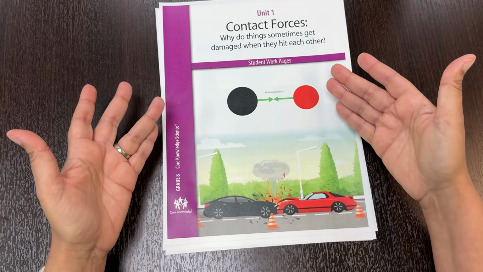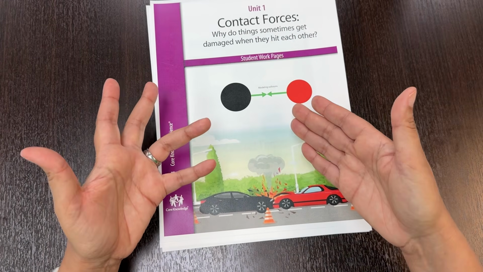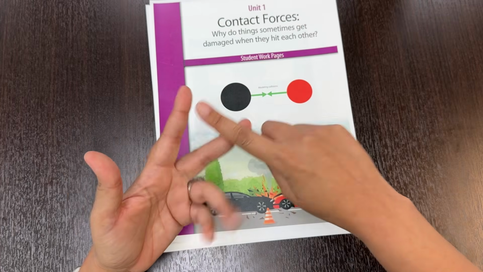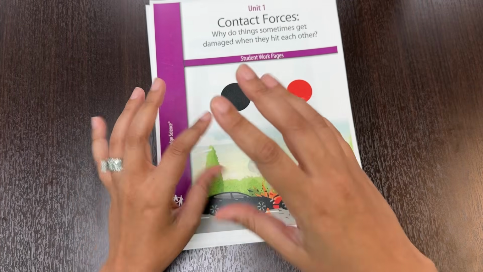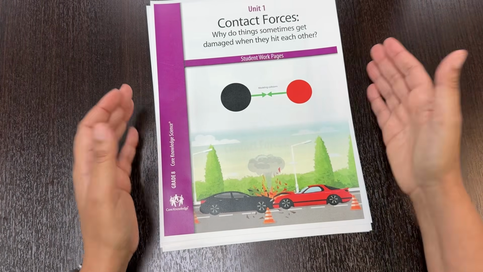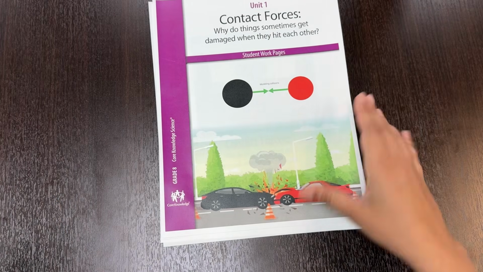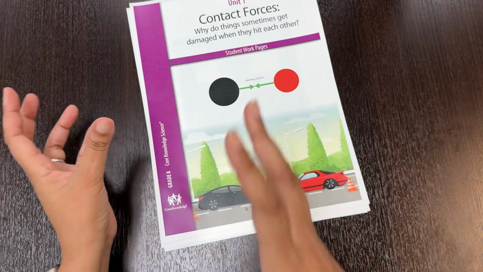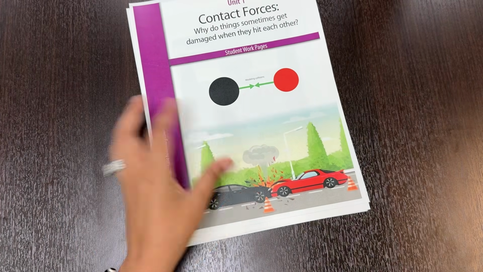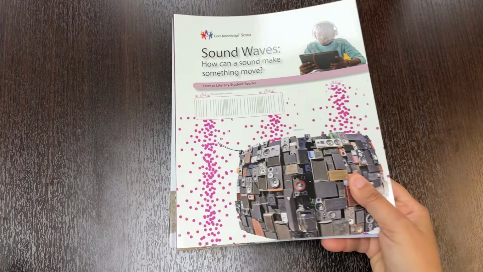I only had grade 8. I just used grade 8 as an example, but every 6, 7, and 8 follows the same format. So once you understand one level, you understand them all. So this is where I hope you could see the difference of how it looks in relation to the lower level.